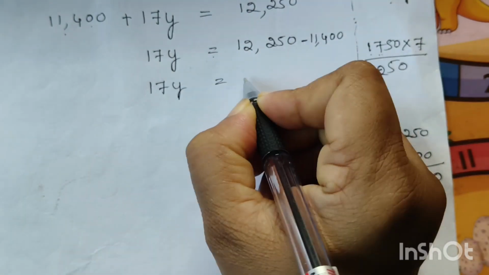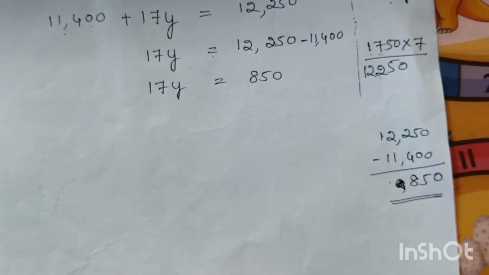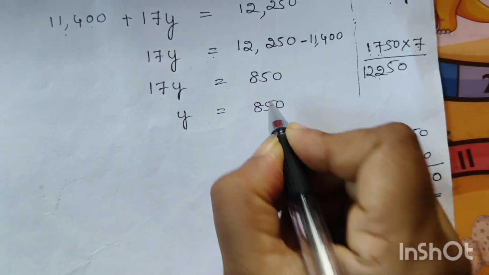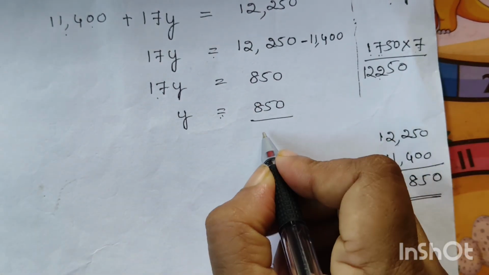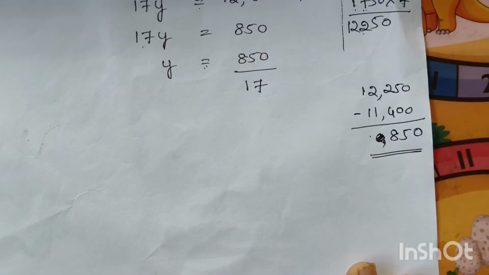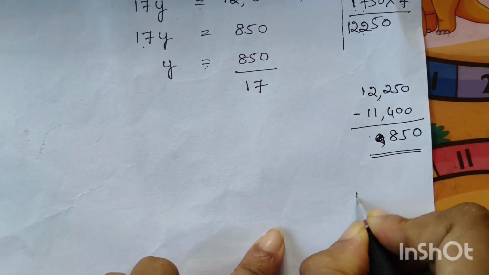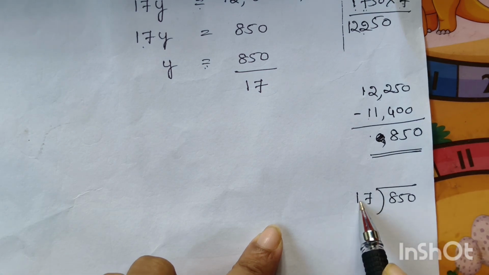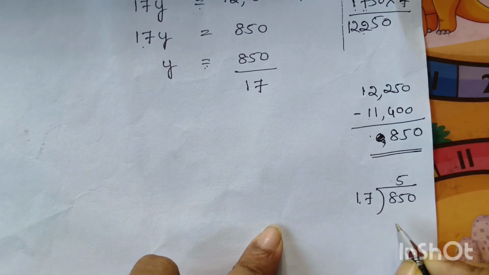17y is equal to 850. y is equal to 850, it will become divided by 17. Now let us divide. 17 5s are 85.